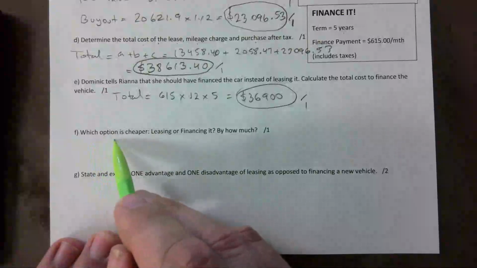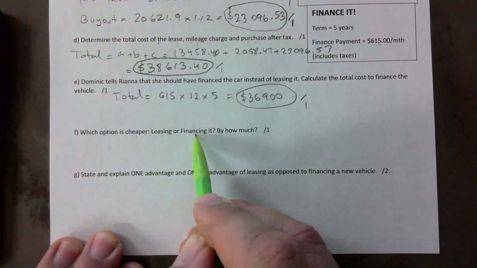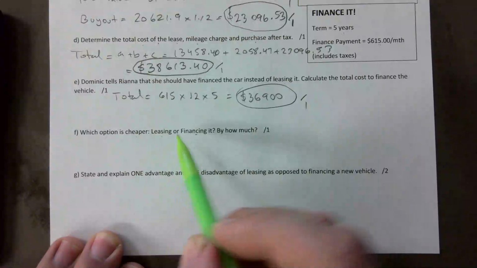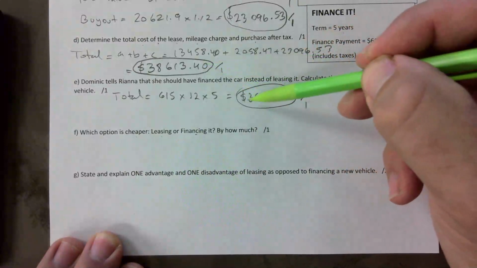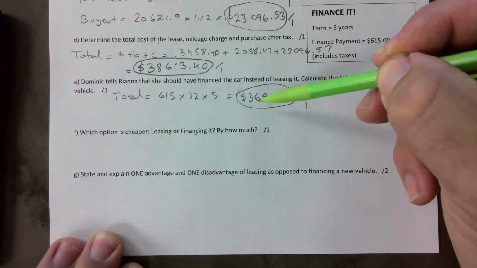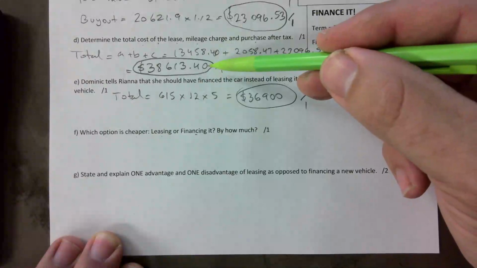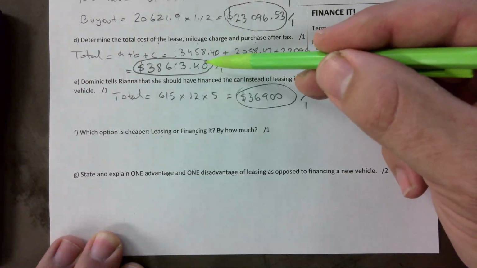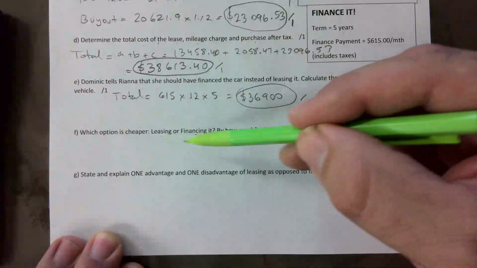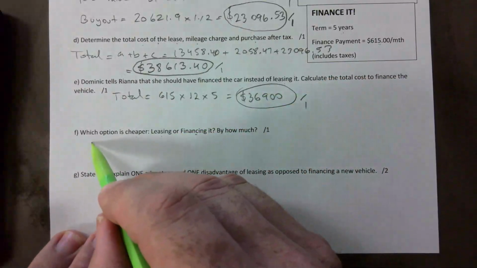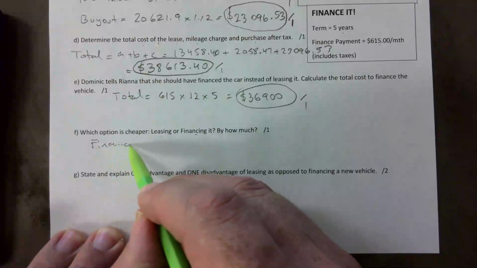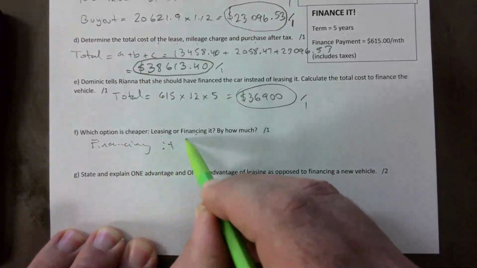Sorry. Which option is cheaper, leasing or financing? Here I would actually base it on your answers. I'm looking for consistency. So if you did the math and for you leasing is cheaper, then that's what I would expect you to write down here. But I would say financing it is cheaper.